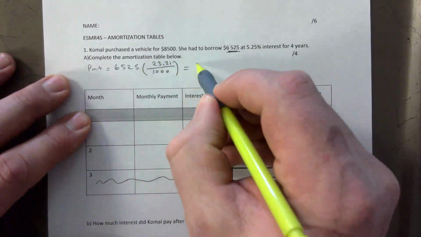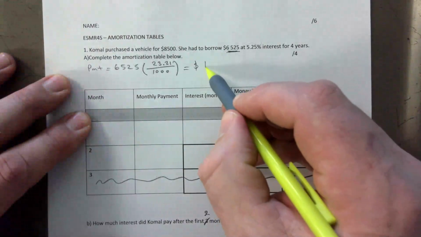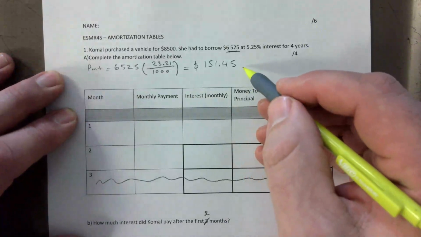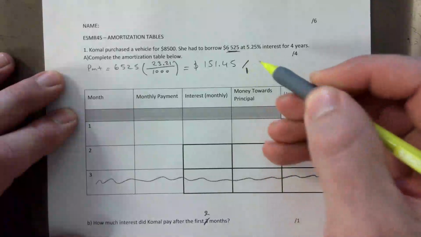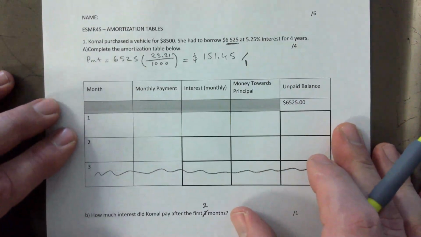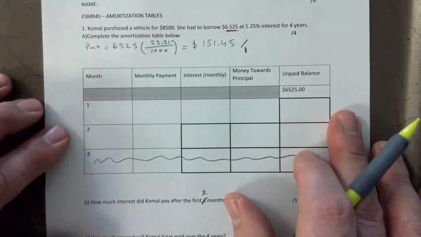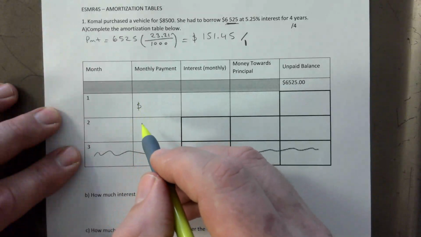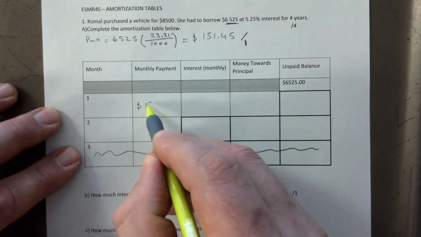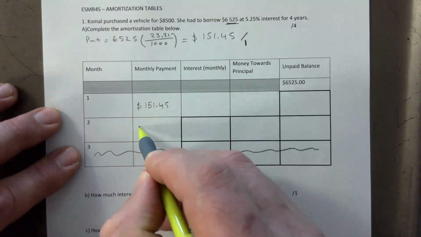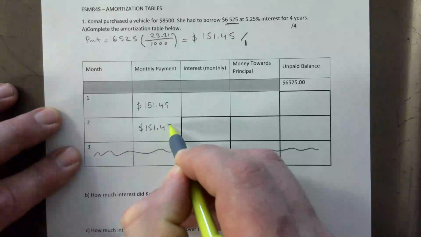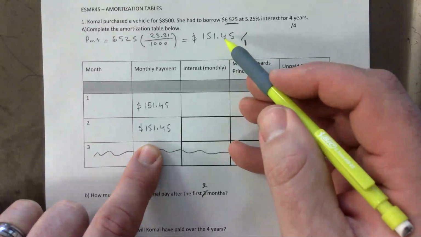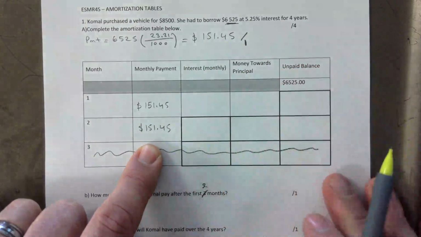You divide, you multiply, and you get 151.45. Okay. I will give you a mark for this. If you get that wrong, then it's just -1, that's okay. Okay, so once we have that, then it's 151.45 in here. You would not lose marks if this is a different payment, as long as it's what you have here. Okay, so we transferred over.